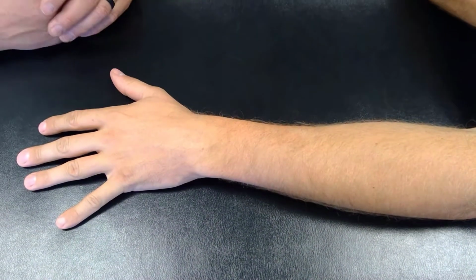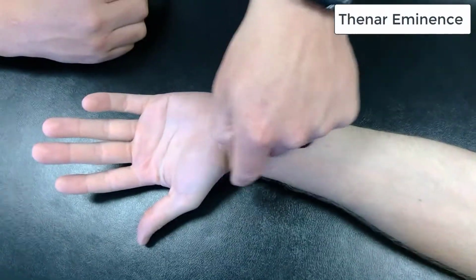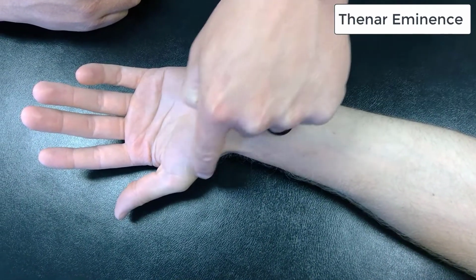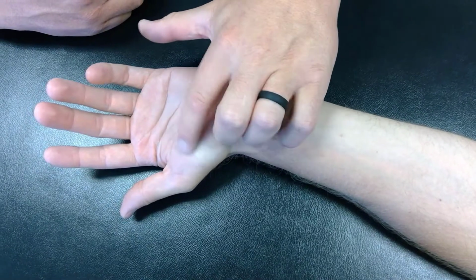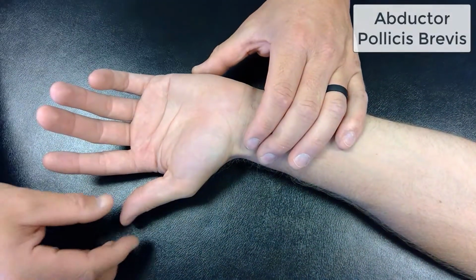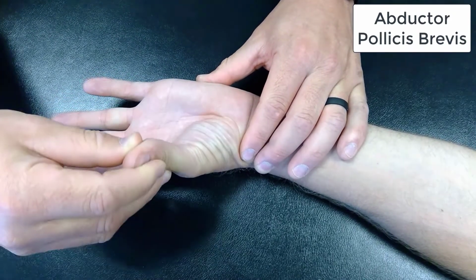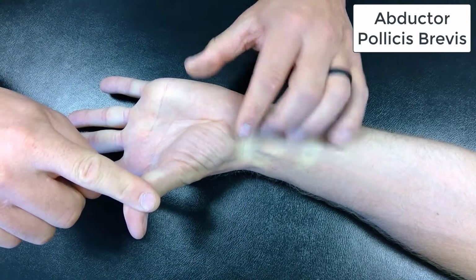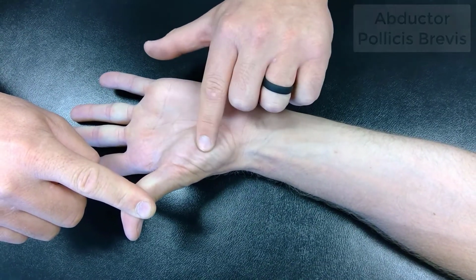Okay, a few of the intrinsic muscles of the hand that we're going to cover today. We're going to start with the thenar eminence of the hand. So the thenar eminence is right here on this proximal side of the thumb. The most superficial muscle right here in the thenar eminence is the abductor pollicis brevis muscle. So if I have the patient abduct the thumb toward the middle of the hand, then that will activate this abductor pollicis brevis muscle.